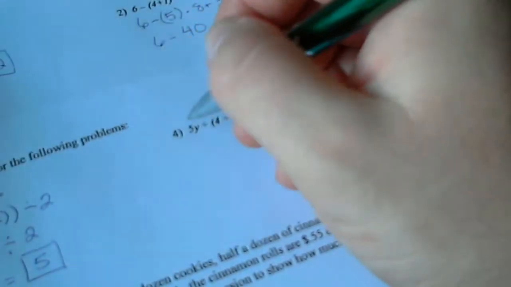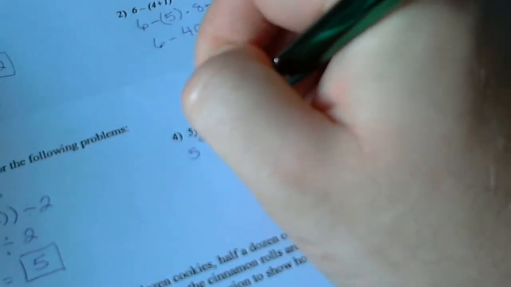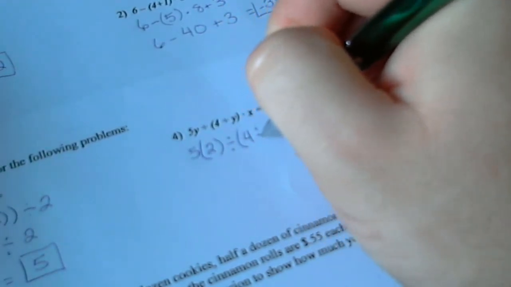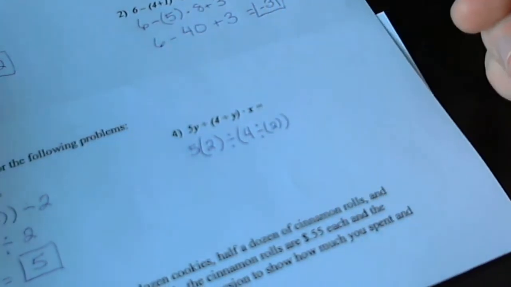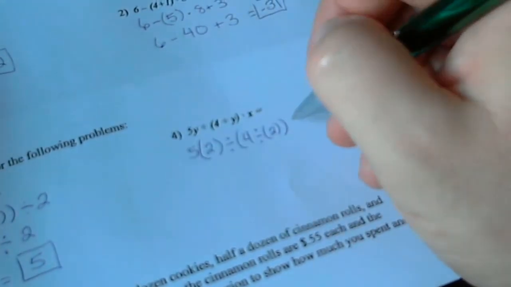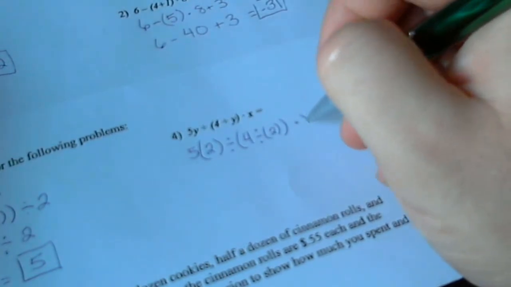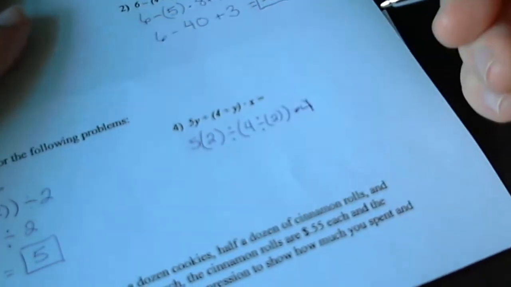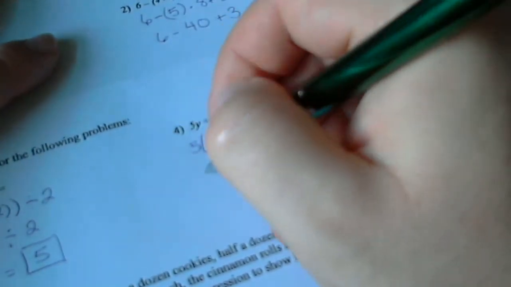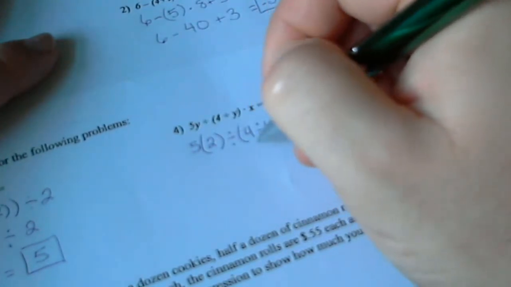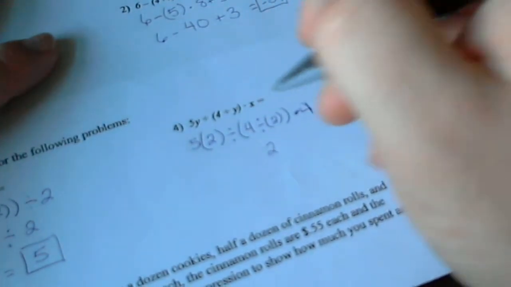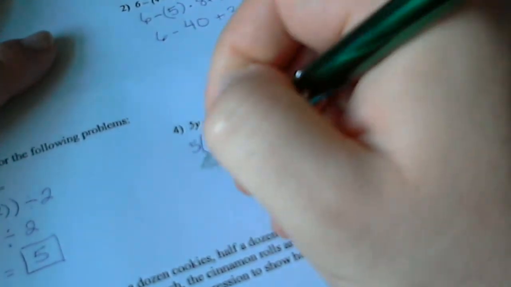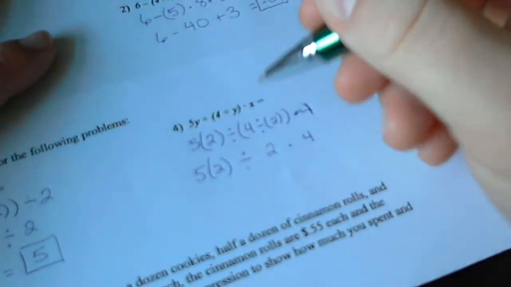Finally, our last one for substitutions, 5y, but y is 2, divided by 4 divided by y. Double parentheses again to make sure that I get my good substitution in there. Times x, but x is 4. Okay, 5 times 2 is, well, I guess I should start inside the parentheses here. 4 divided by 2 is 2. And out here we have divided by and multiply times 4 and 5 times 2 out here. Okay, all the parentheses are gone.